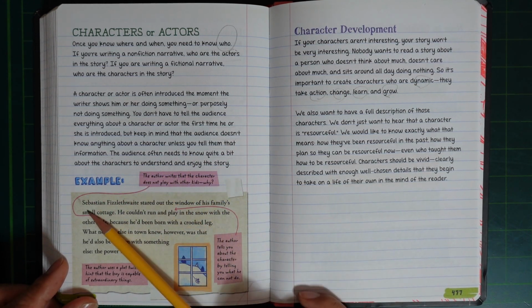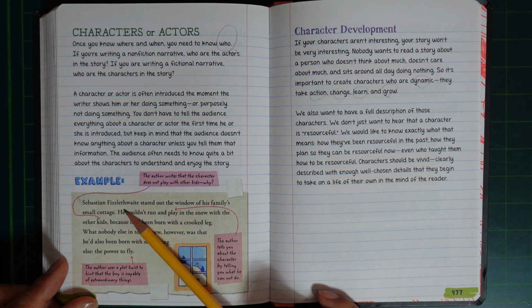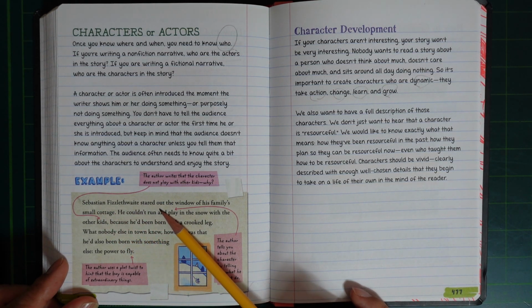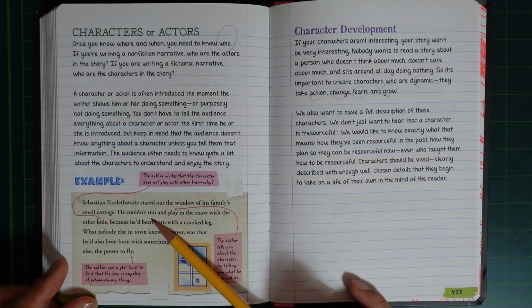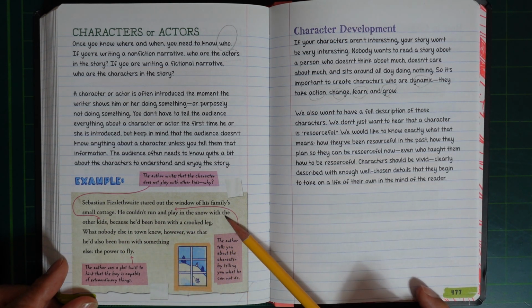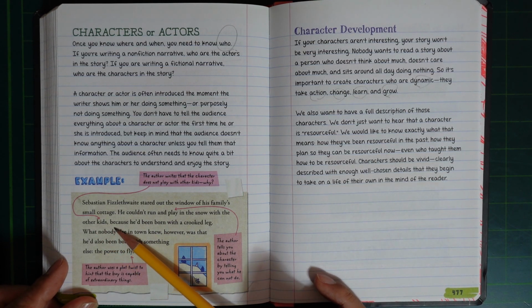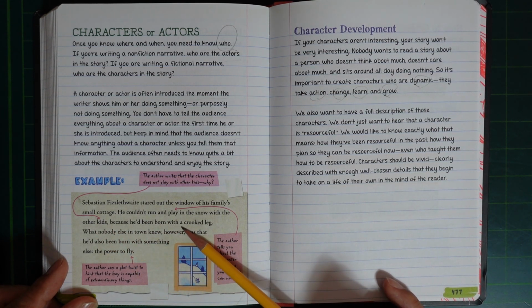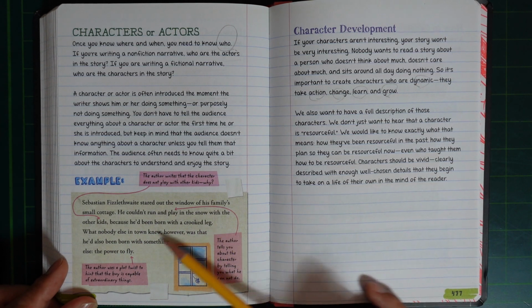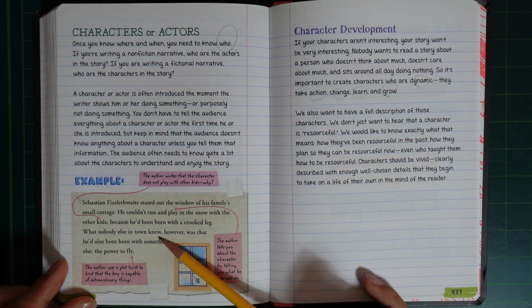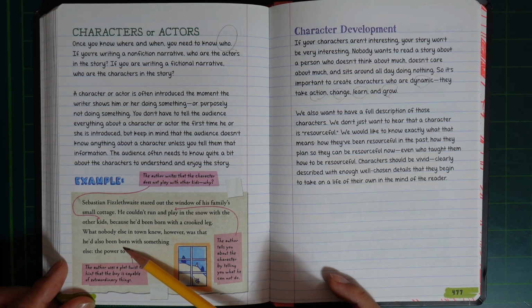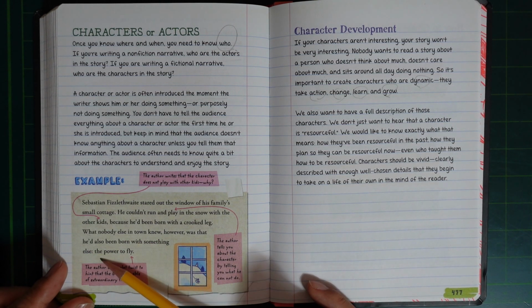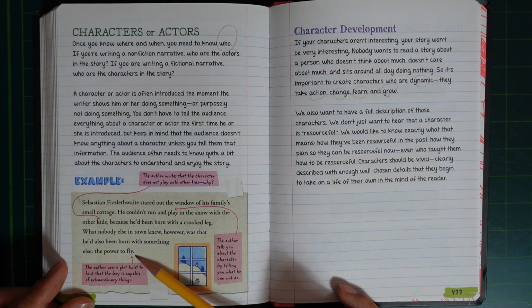Example: Sebastian Pizarro stared out the window of his family's small cottage. He couldn't run and play in the snow with the other kids because he'd been born with a crooked leg. What nobody else in the town knew, however, was that he'd also been born with something else, the power of flight.